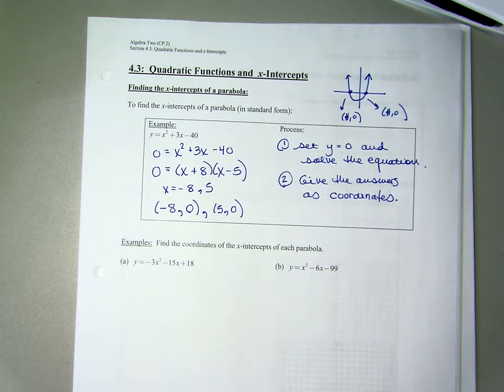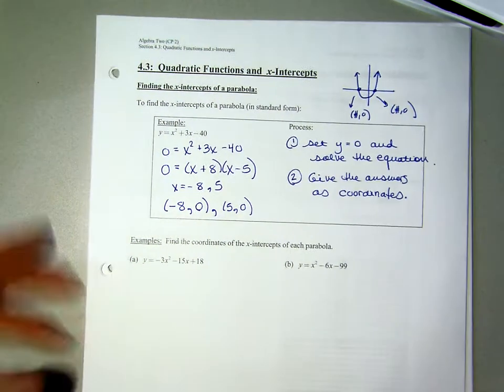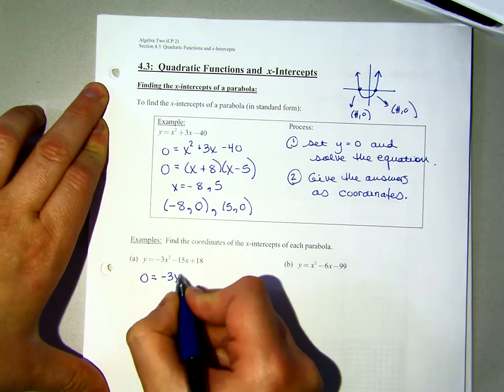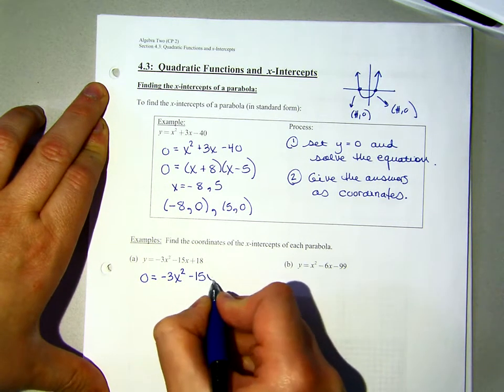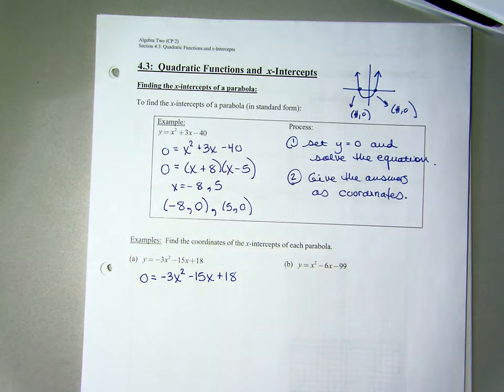Questions so far? Letter A. We want to find the coordinates of the x-intercepts of that parabola, so I'm going to plug in 0 for y. I want to factor this thing. What can I do on the right to help me factor this thing?